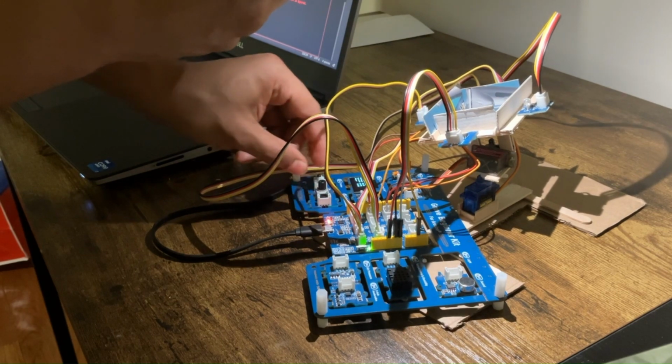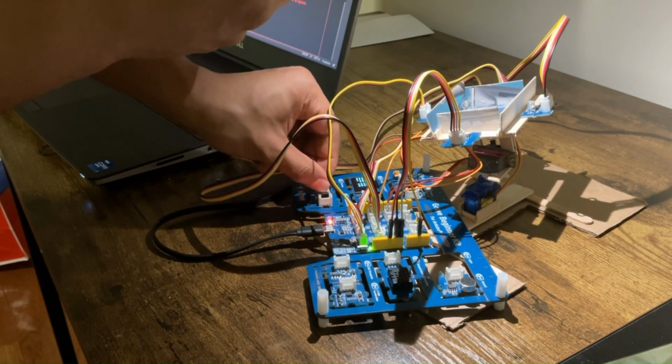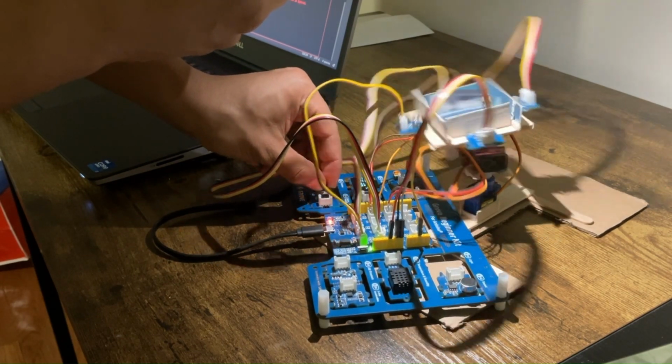Then I'll just turn it off by turning the potentiometer all the way to 0 volts.